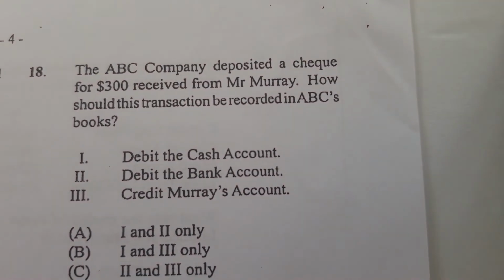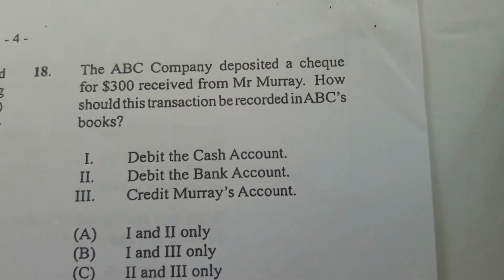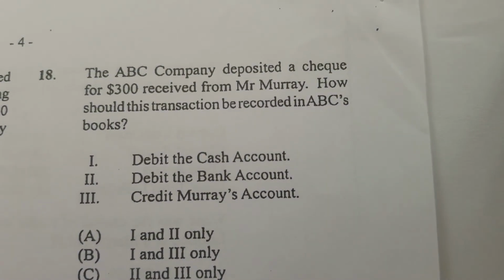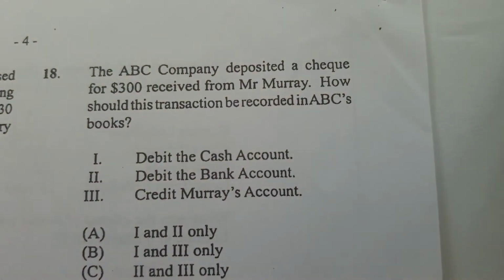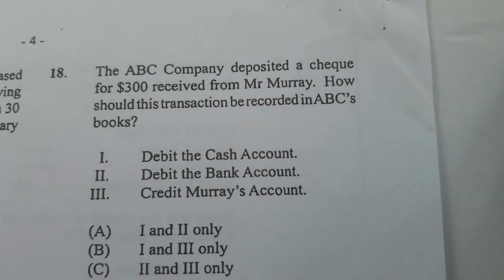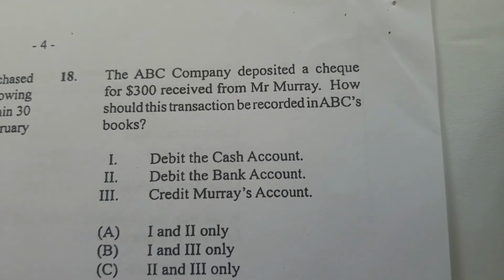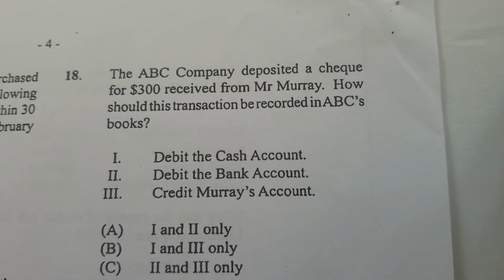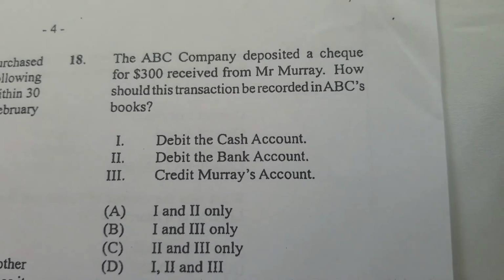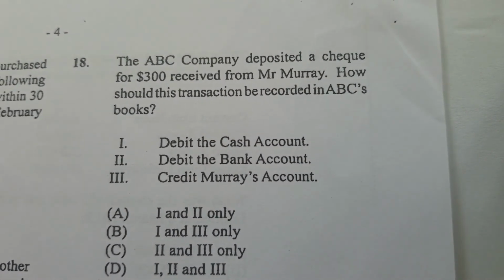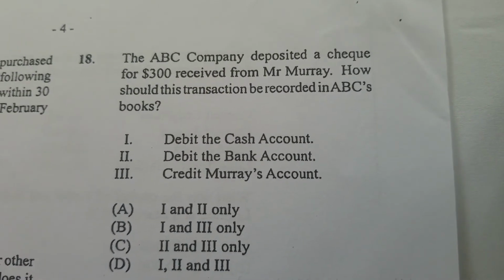Question 18. The ABC company deposited a check of $300 received from Mr. Murray. How should this transaction be recorded in ABC's books? So let's look at the question again. The stem is that ABC company deposits a check for $300 received from Mr. Murray. So how are we going to treat it? Our best option is C, 2 and 3. We're going to debit the bank account and we're going to credit Murray. Murray is paying the money, so Murray is going to be credited as he's giving.